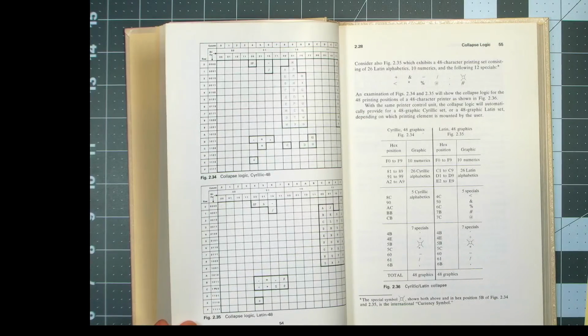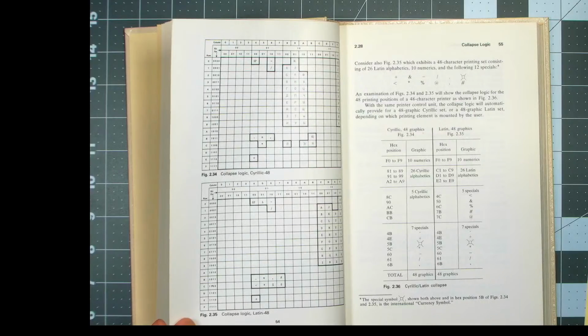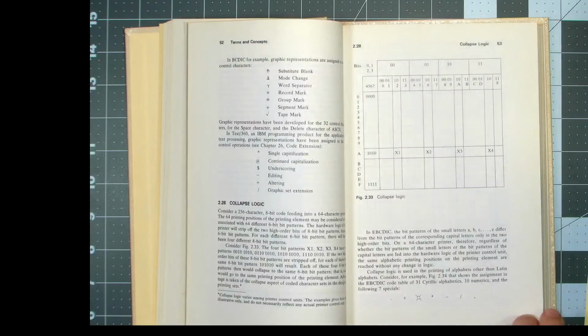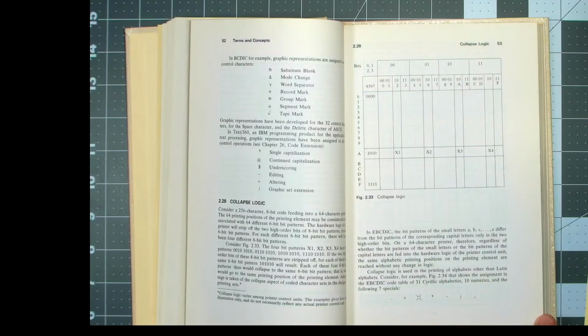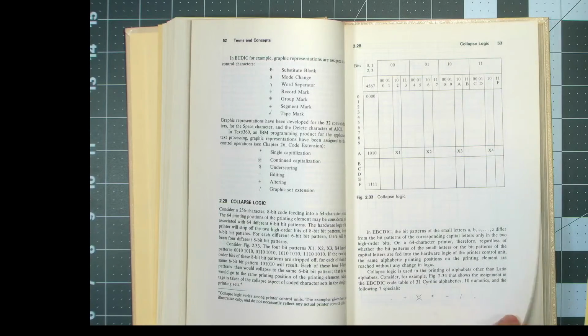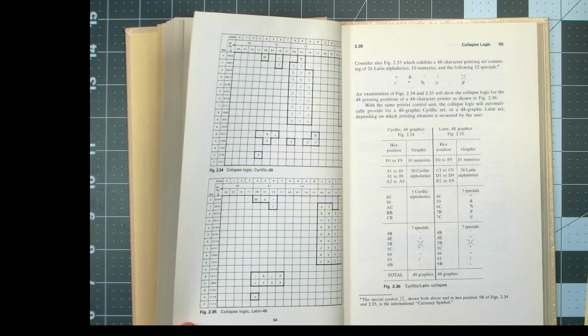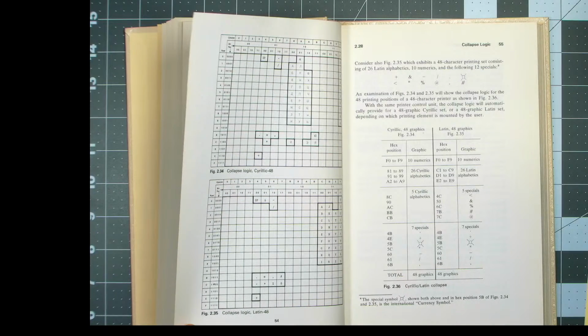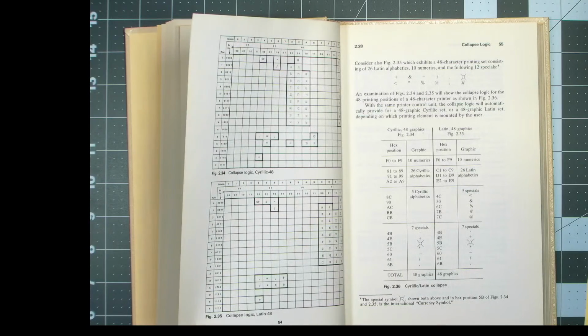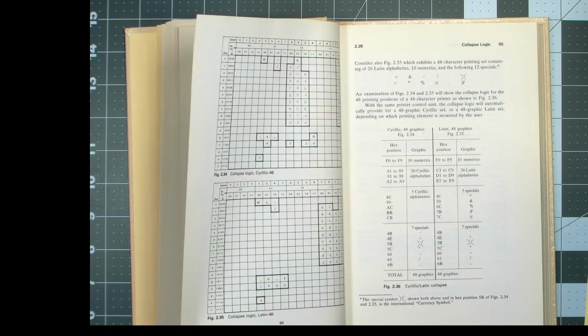There's something here about collapse logic I don't quite understand. But it might have to do with considerations for printers, considering you're just changing out a printing carriage, but you're not necessarily mapping characters to the same spot in the character set.